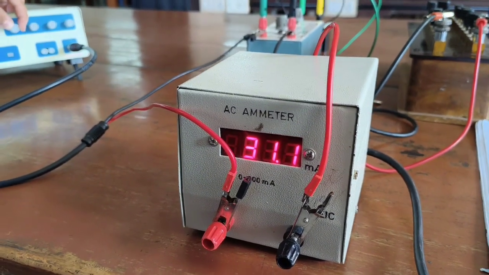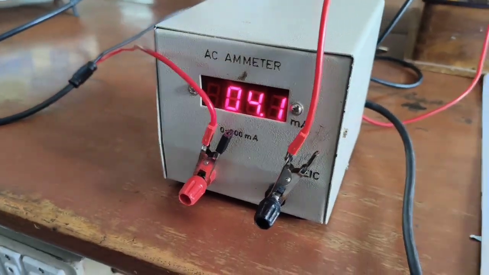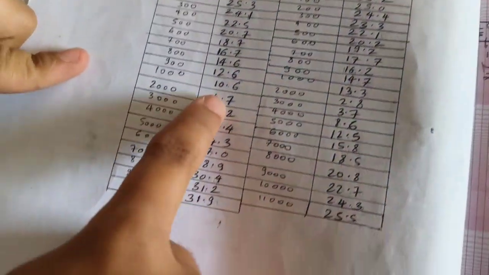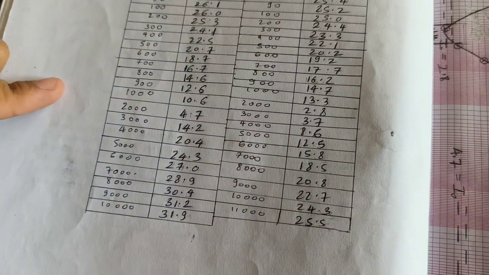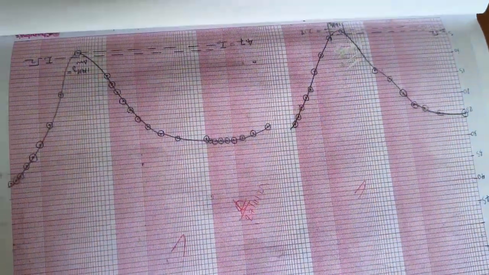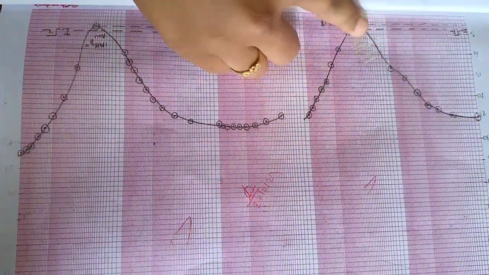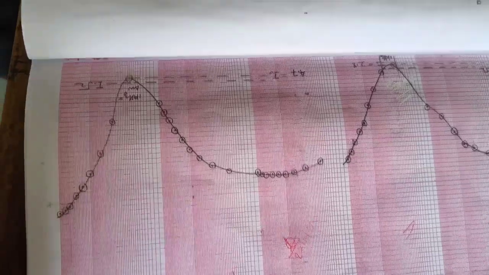You saw that it decreased and it increased again. So you will have some minimum value of current. For me it was 4.7, but it could go lower also. That will be the bottom peak, the dip in your graph. You started with a high value of current, it dropped to some minimum value, and then it will increase again when you increase the frequency.